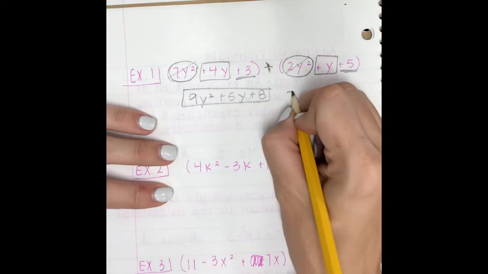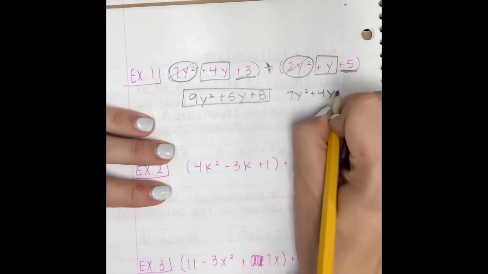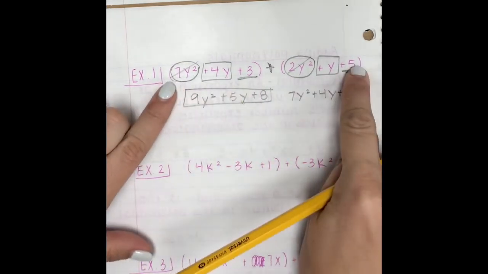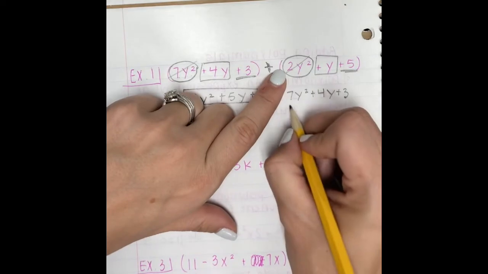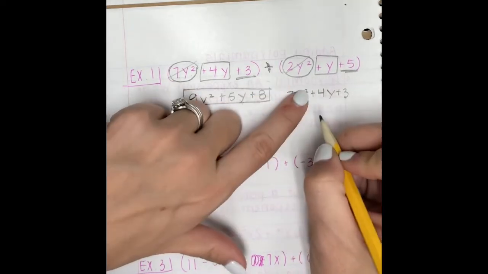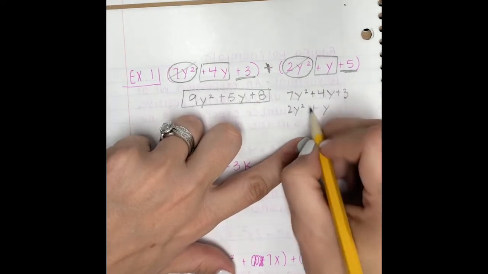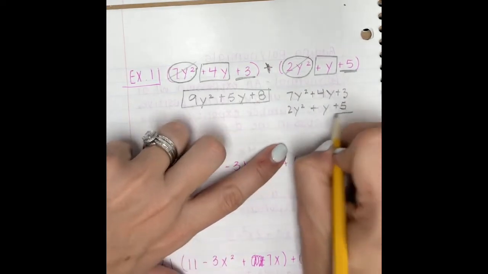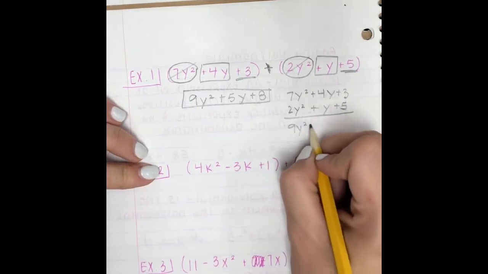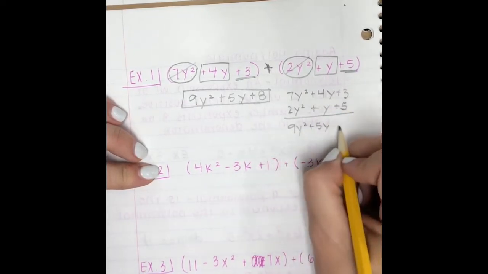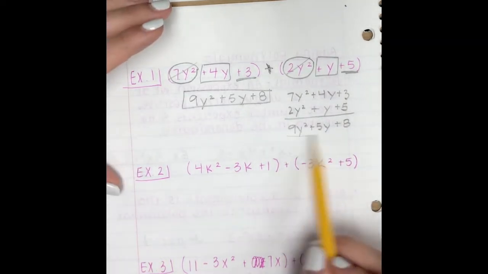Another way you could do it is change the orientation. Instead of writing them out sideways, you could list them out on top of each other. Then match up the 2y squared under the y squared, the y under the y, and the 5 under the 3, and add it that way. So you can see 9y squared plus 5y plus 8. And same thing.